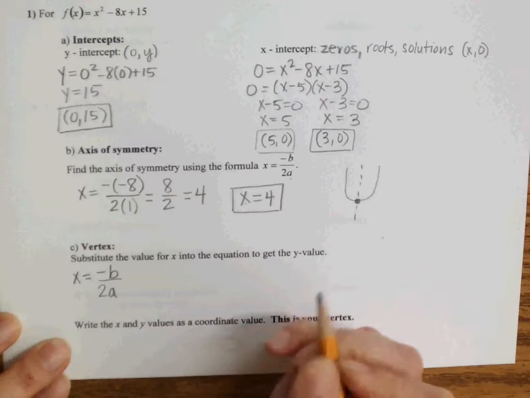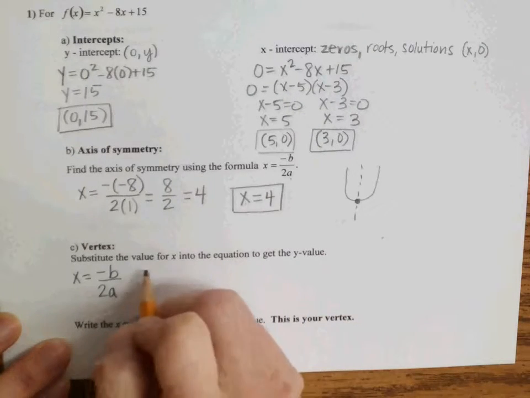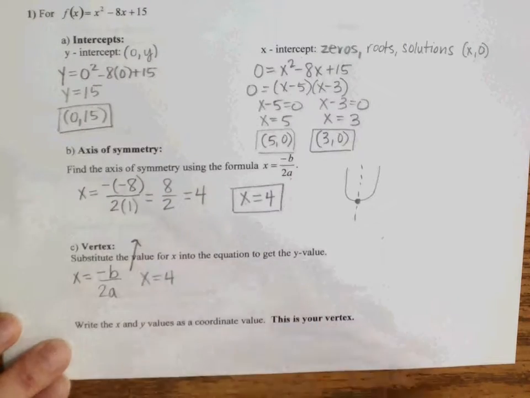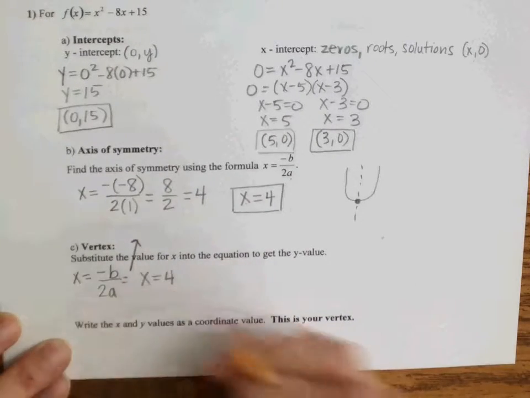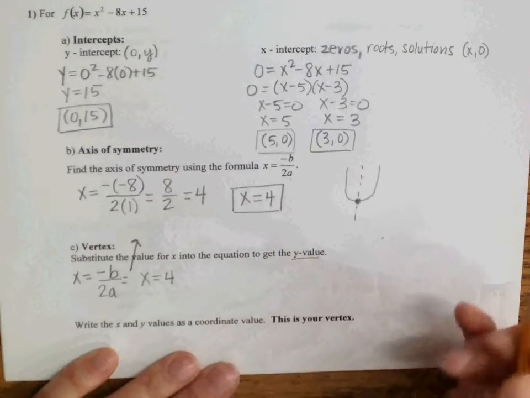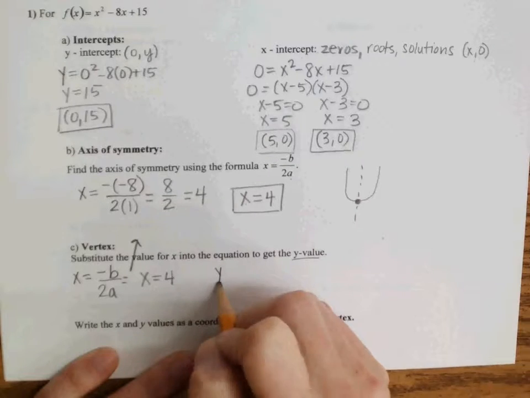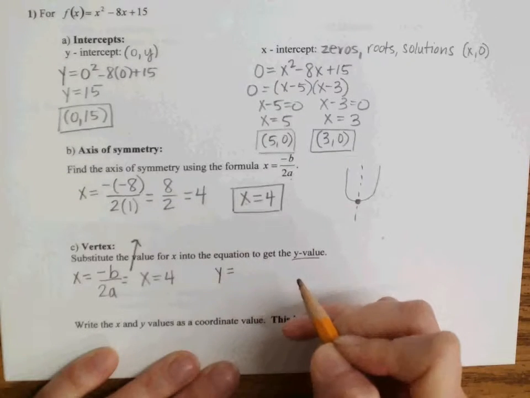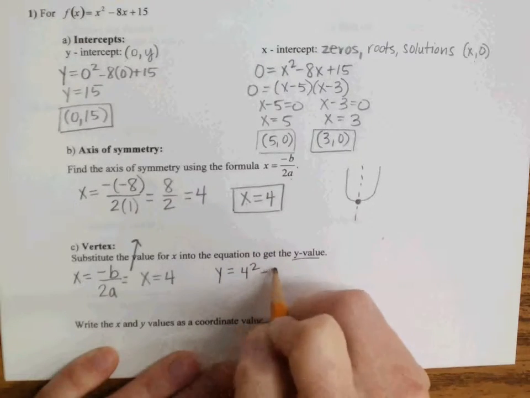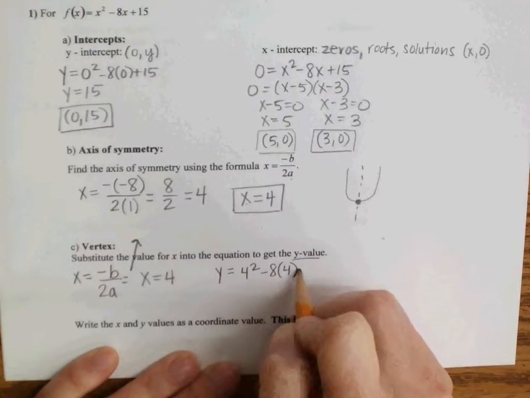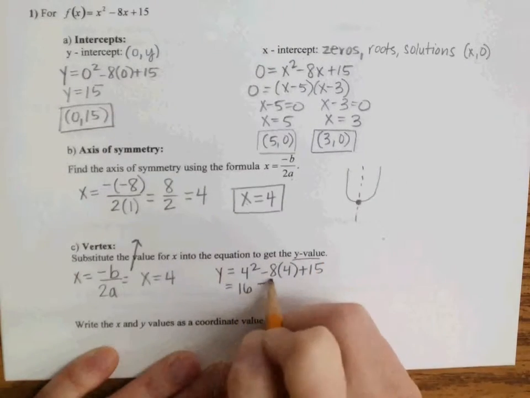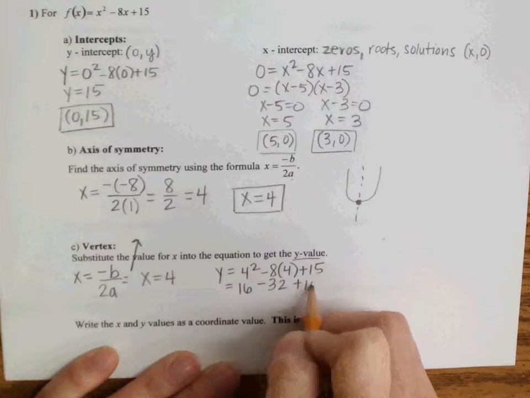Okay, but we found it from the top, so we know that x is 4. This is the same thing that we did up there, but we are now going to find the y value. We're going to substitute 4 in for our x. So we get 4 squared minus 8 times 4 plus 15, which is 16 minus 32 plus 15.